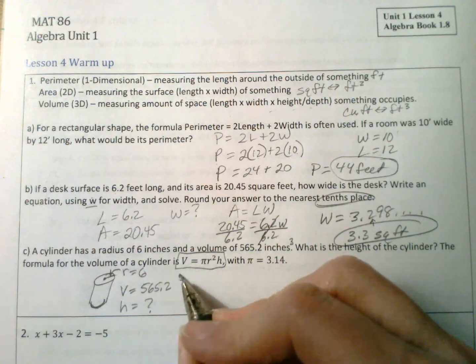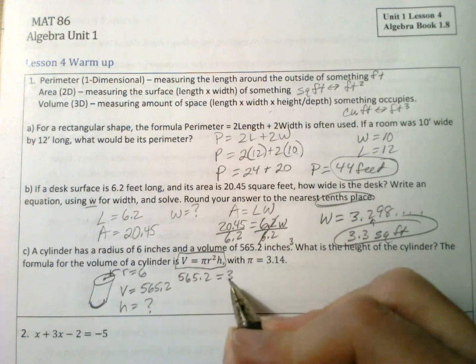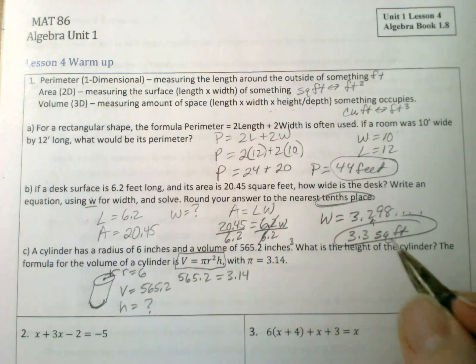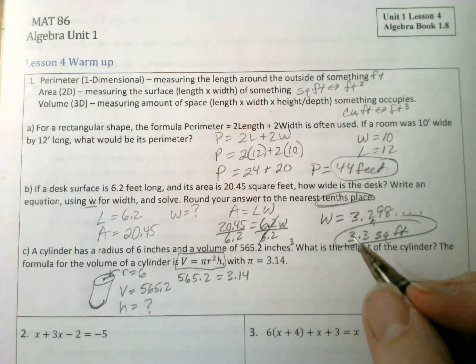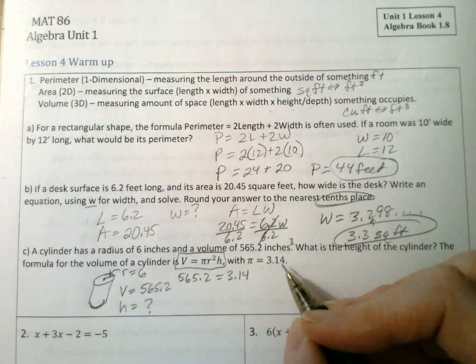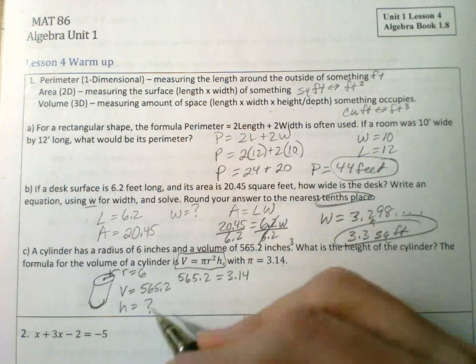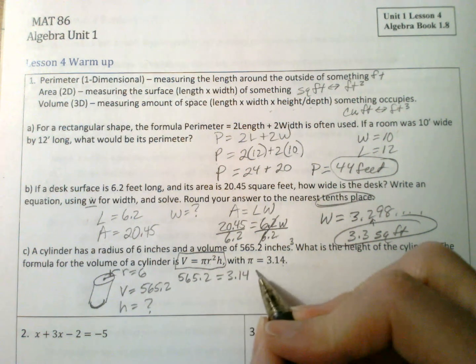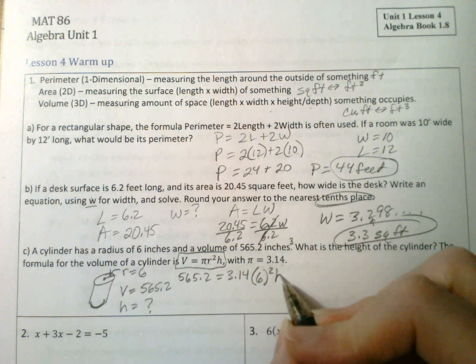So for V, it's 565.2 equals pi, which we're going to use 3.14. That's not the pi that's on your calculator. The pi that's on your calculator has more digits than that. In this class, we only use this as a representation. Remember, pi is not a variable. It's a symbol that represents a particular number, 3.14, okay? So let's see, r is the radius, which was 6, and that's going to be squared times h, which we don't know.